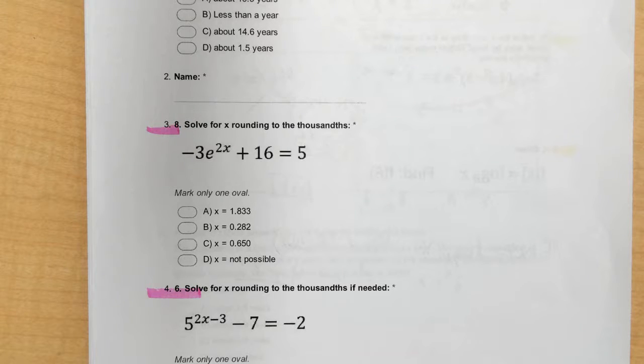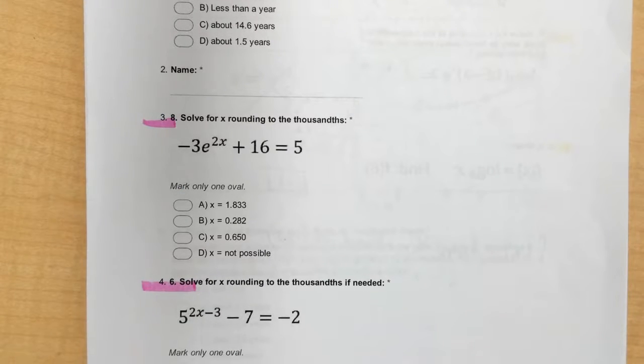Module 16 test. This is part 2. I'm going to show you the exponential functions off of the test, and then I will give you extra practice for that as well. This is the first problem that we have presented to us.